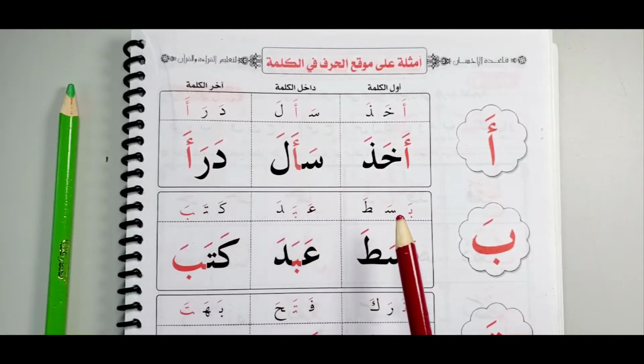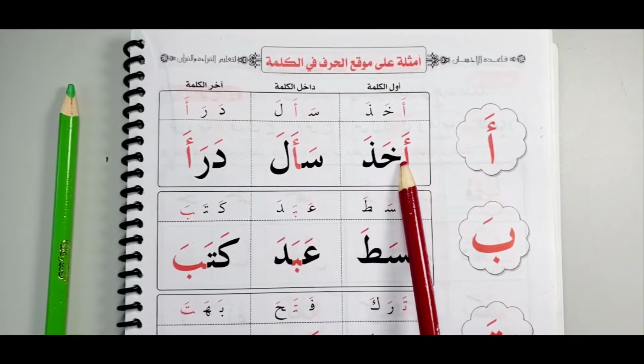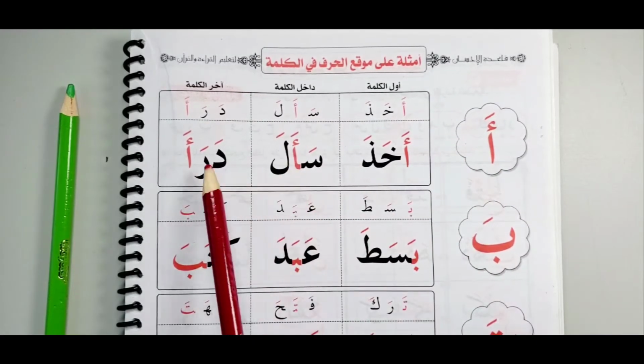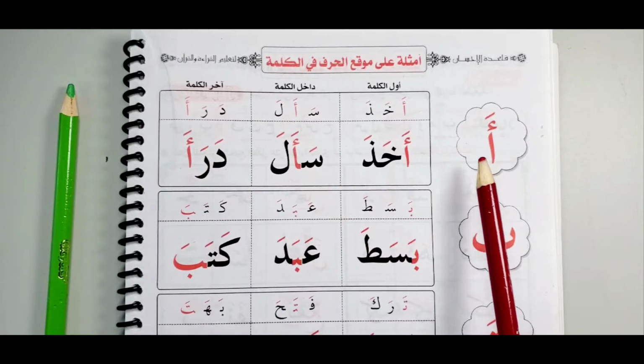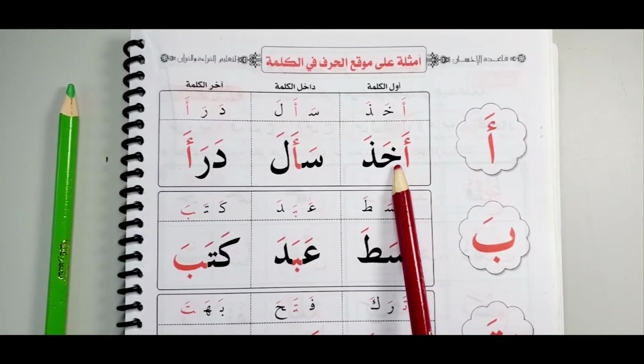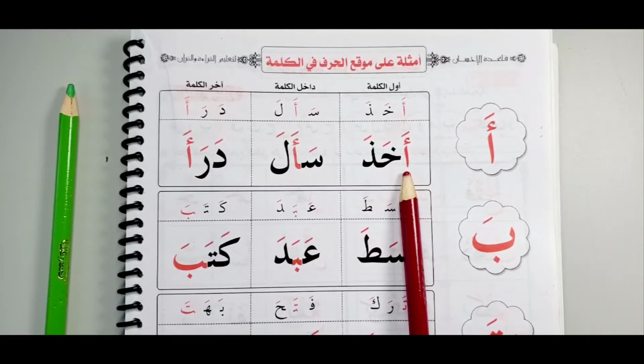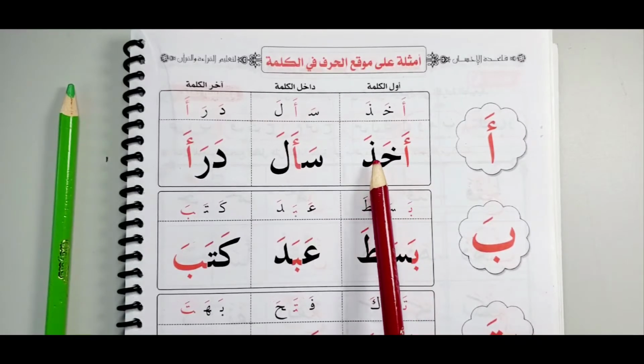Now here what we're reading, for example, is about alif, how alif appears in the beginning, in the middle, and at the end. And remember, we said alif is a non-connector. A non-connector only joins from one side. For example, look at the first one: أخذ. Now look at alif, it's in red color, to distinguish it from other letters here.